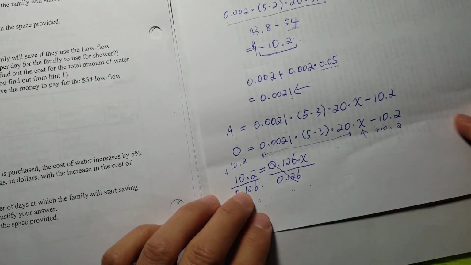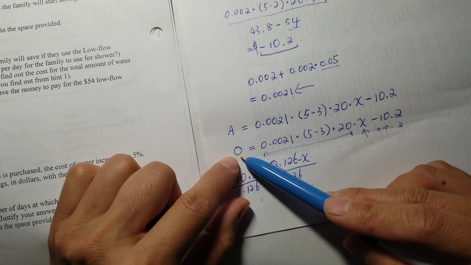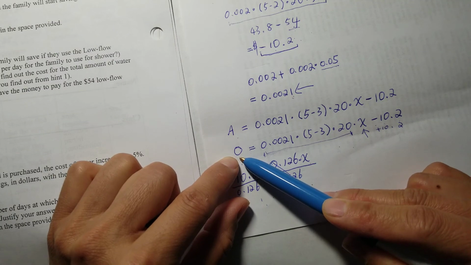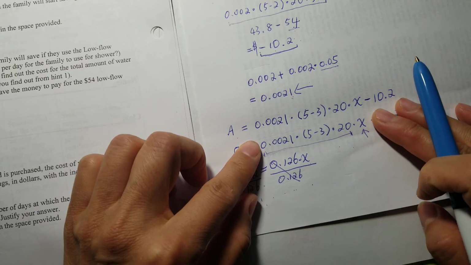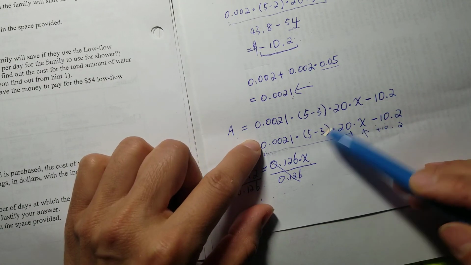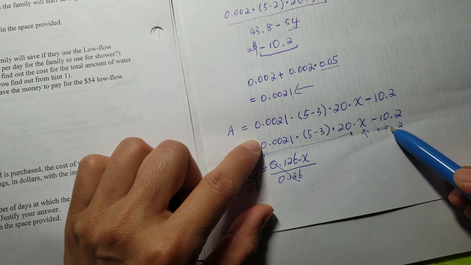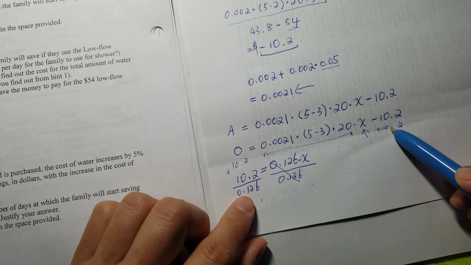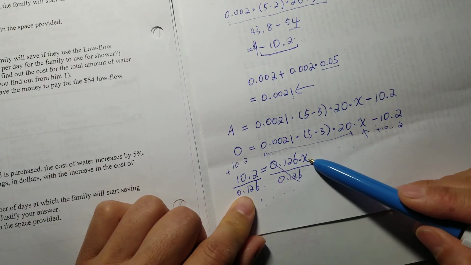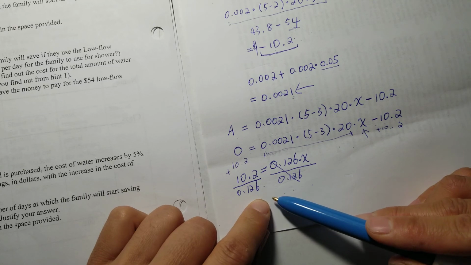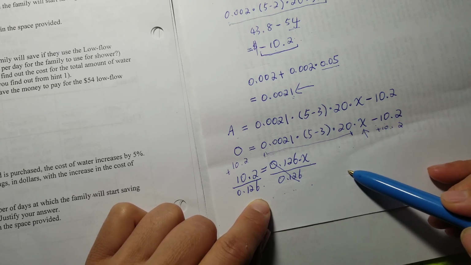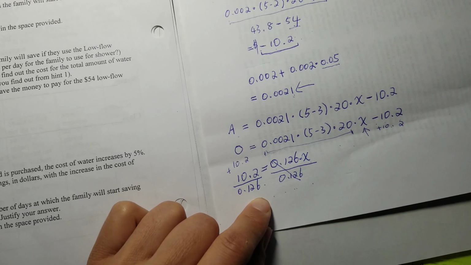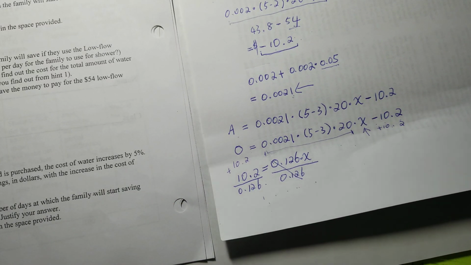Now you just need to set the total amount equal to 0, because we pretend the money they saved is exactly $10.20 to cover the purchase of the shower head. Isolate x, and you should find out after how many days the family will start to save money. And that's all for part B.